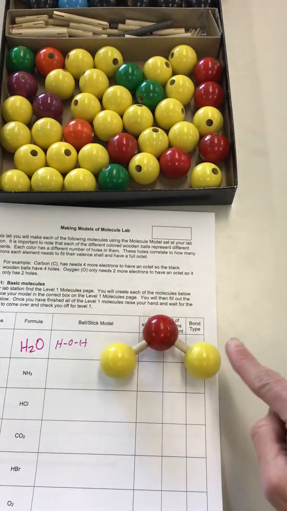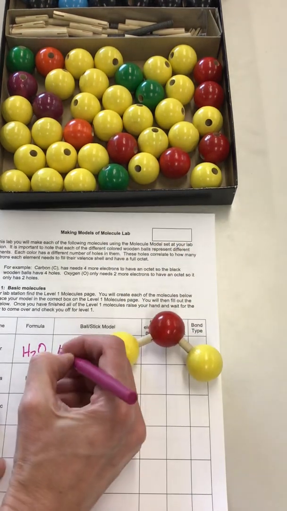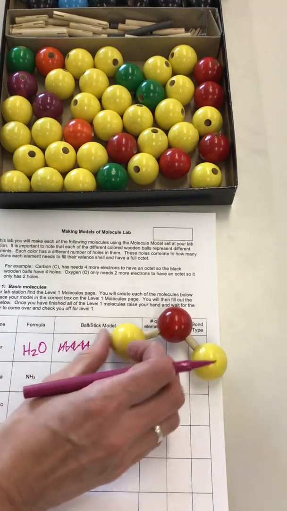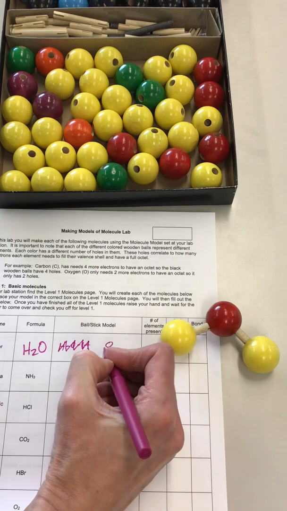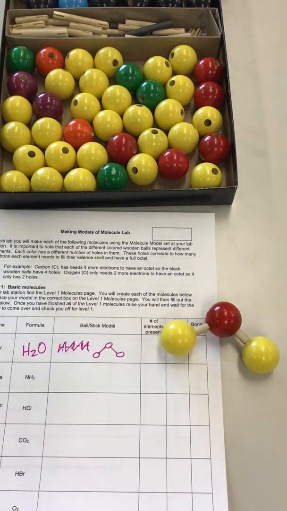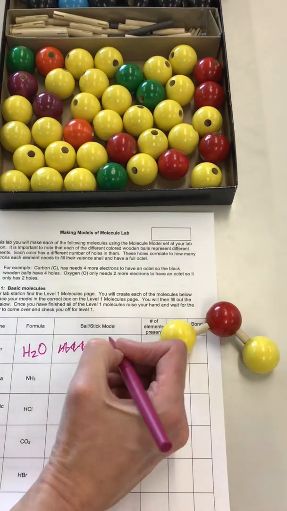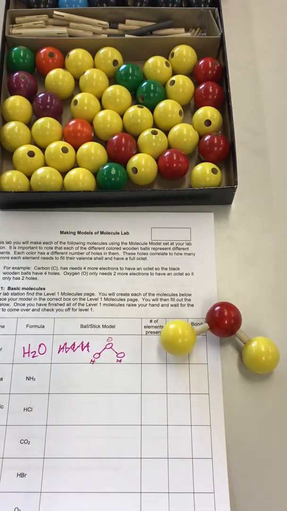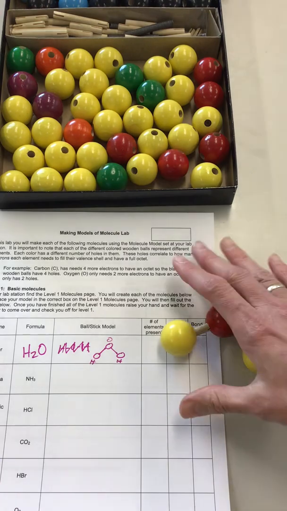Water actually is what we call bent. So when you're doing the models lab, try to focus on the fact that it looks like that. Now, you can include your molecules if you want, or you can just draw the circles. That's totally up to you. So there's how we would draw water.